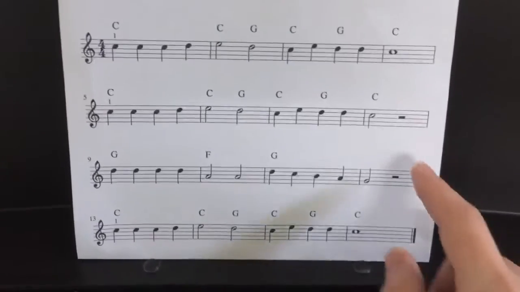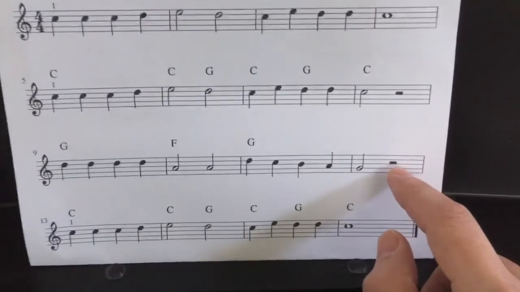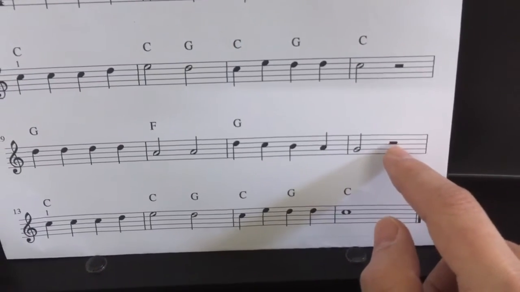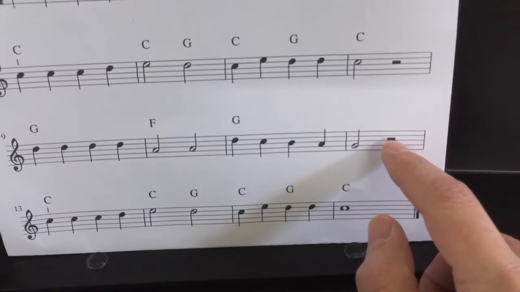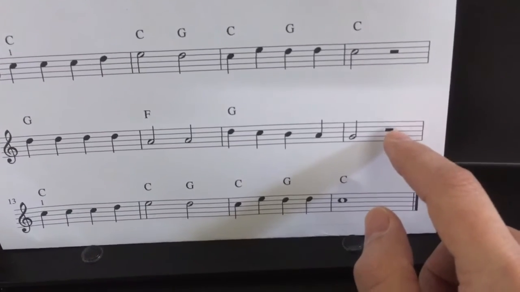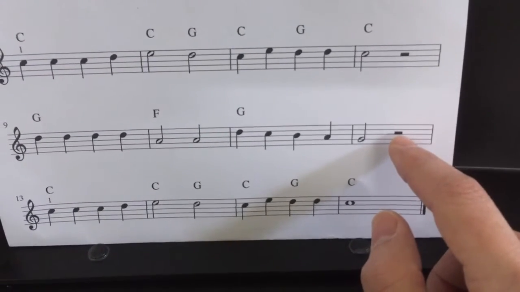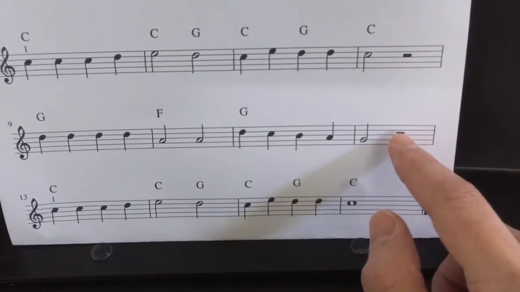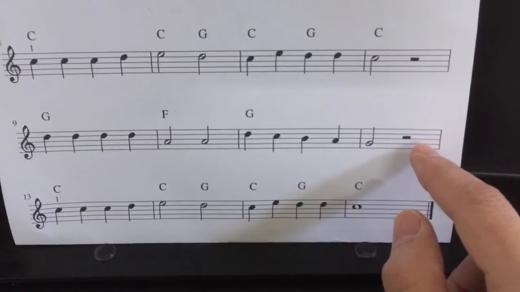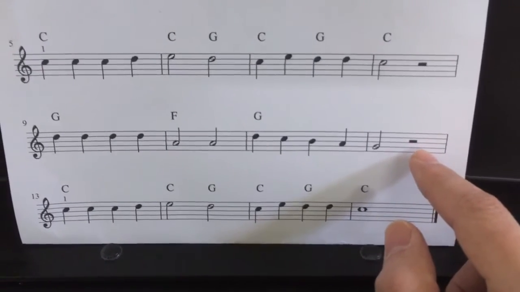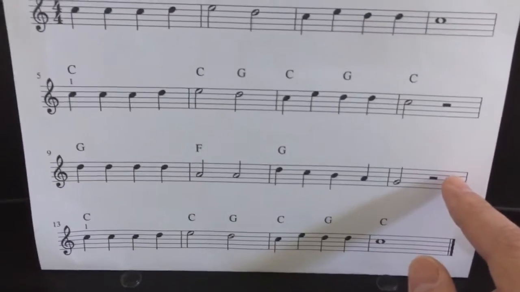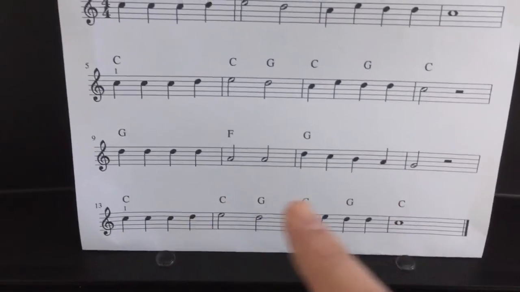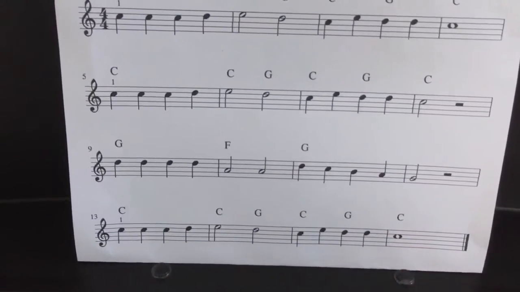Okay, and how do we know that this is rest? Because this is actually sitting on a line. You see this block, a brick, or whatever you call it, or a rectangle, it's sitting on the line. Hence, it is a 2 count rest, which is rest. Okay, so make sure you can count and play. Press pause and do that now.